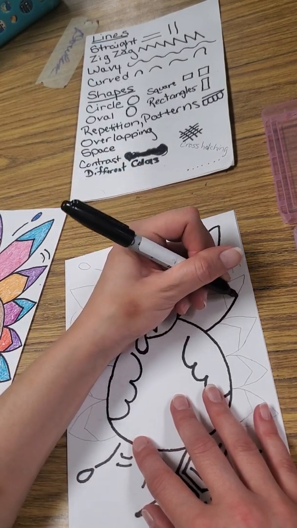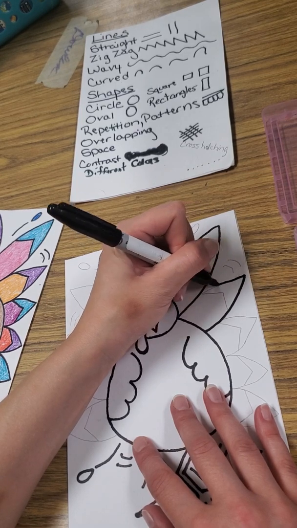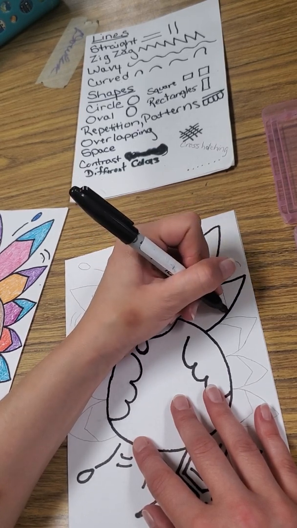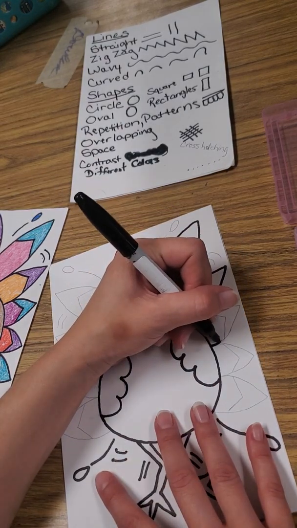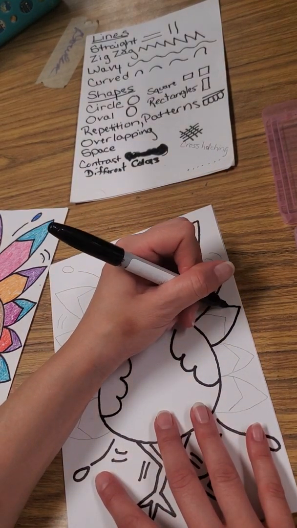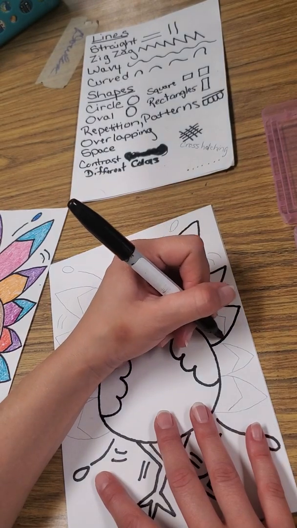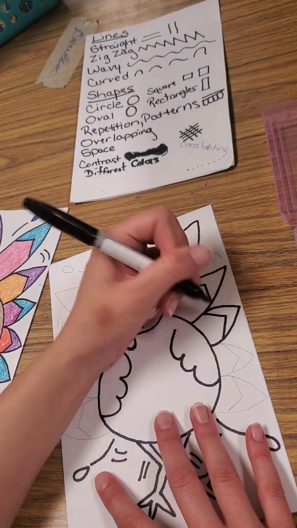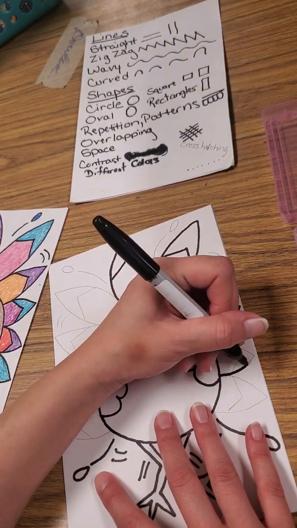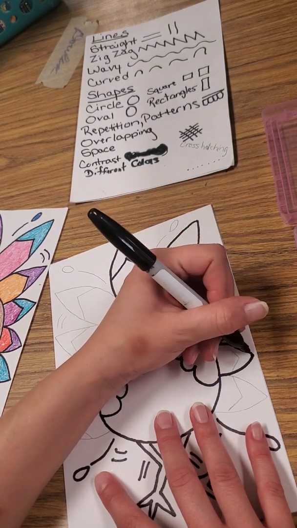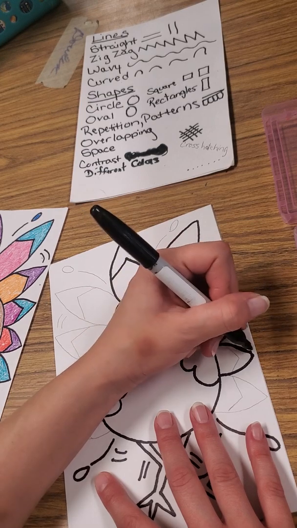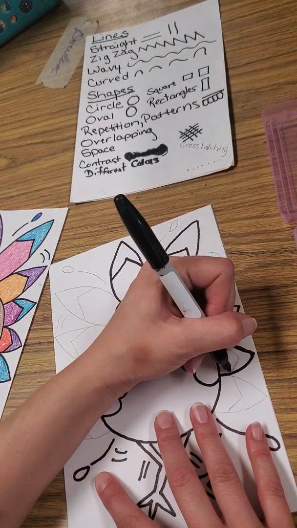You're going to do the same thing over again, with that same pattern with the 2 lines for the feathers. Whoops. Excuse me, you should use pencil.